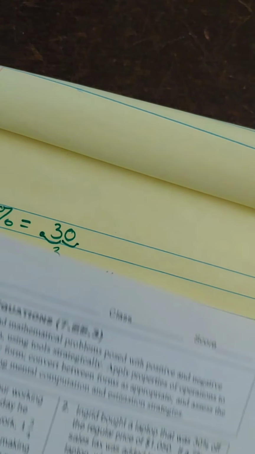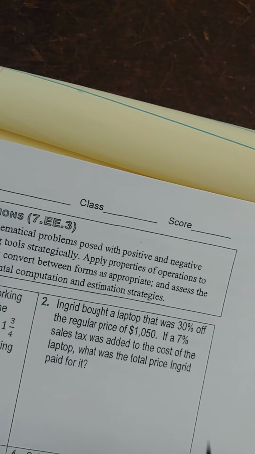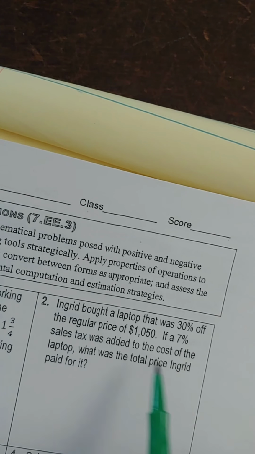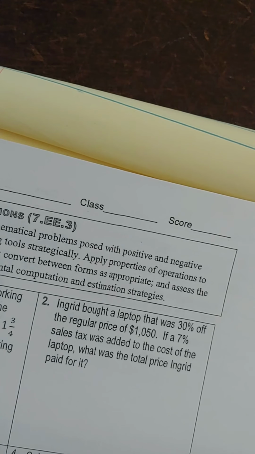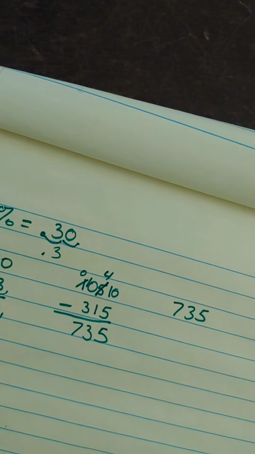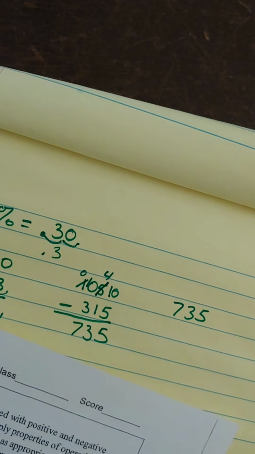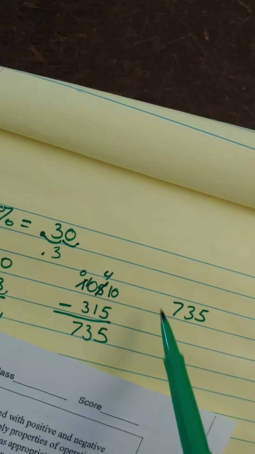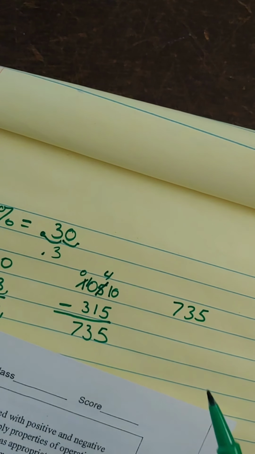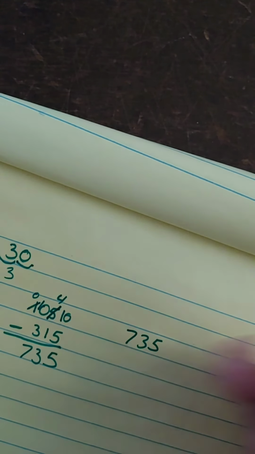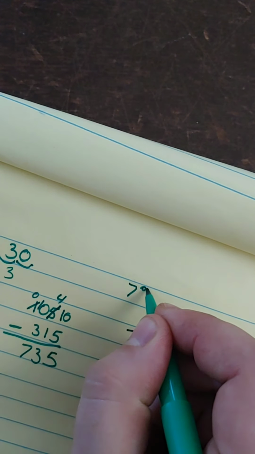But it tells us right here, if we look right here, if a 7% sales tax was added to the cost of the laptop, what was the total price Ingrid paid for it? So, we need to find 7%. And what we find 7% of is what the cost was for Ingrid, which was $735. So again, 7%.